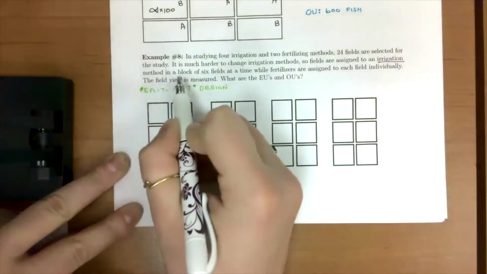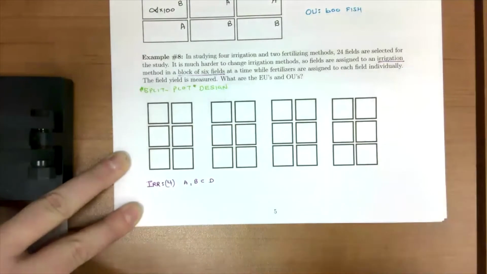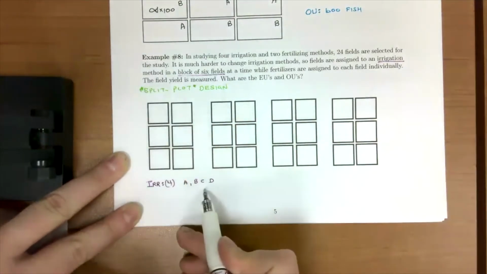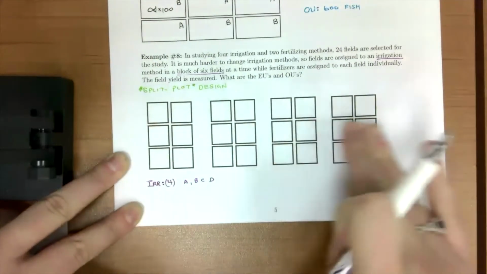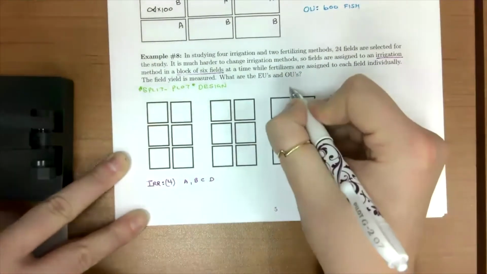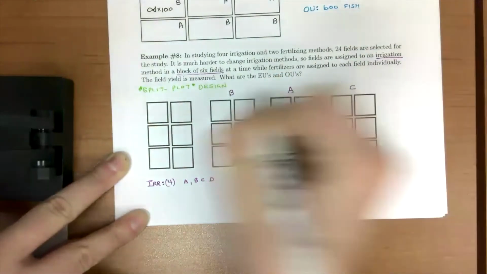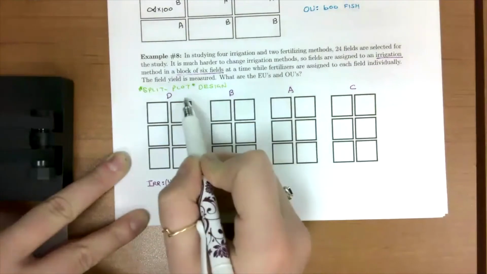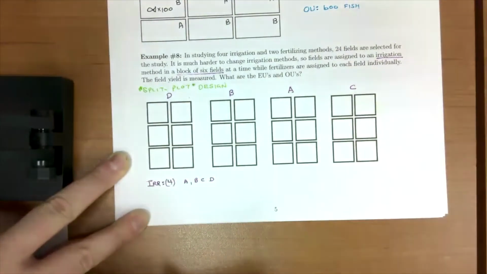And they are set up in blocks of 6 fields. Luckily, our picture here is already in blocks of 6 fields. So with the irrigation, we're going to randomly apply each method to these 6 fields. So let's say A, B, C, D. So we're going to apply irrigation method D to that, B to these 6, A to that.